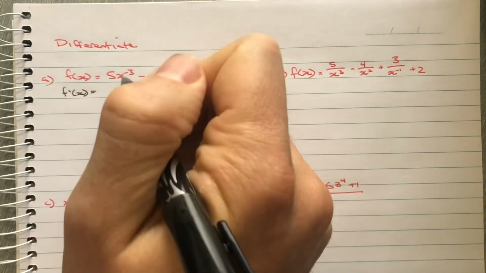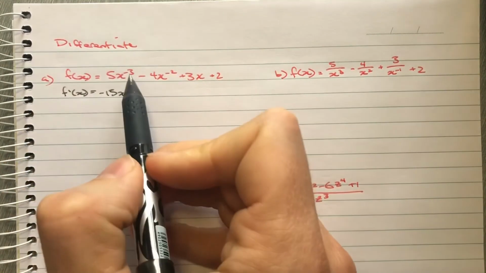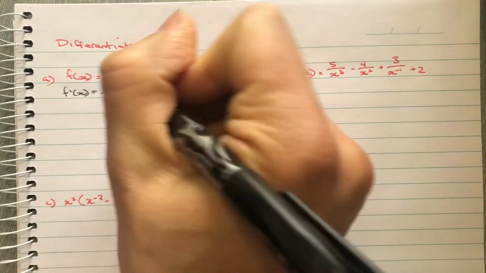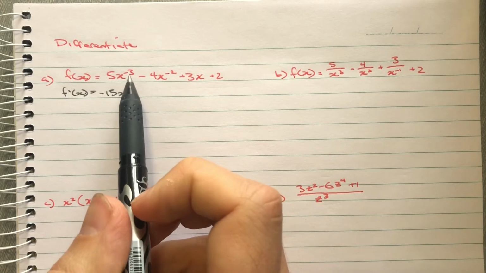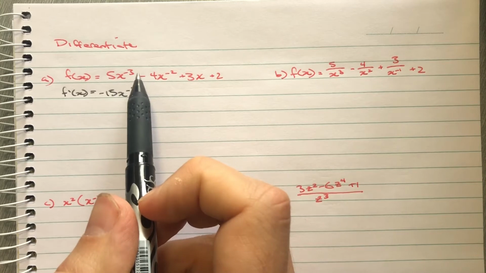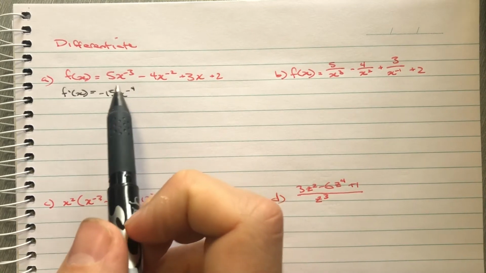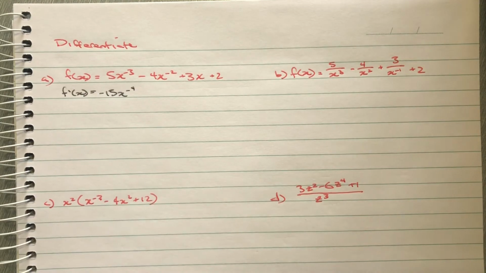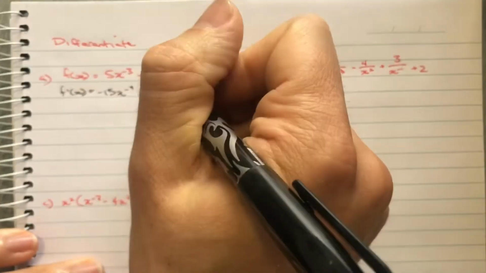So with the first one, negative 3 times 5, which is negative 15. And then the power needs to go down 1. So it's going to go down to minus 4. A super common mistake is people make it negative 2, but that's actually going up 1. You want to go down 1 to negative 4. That's a little spot where people can make silly mistakes, so be careful there, because it will change your answer in the end.